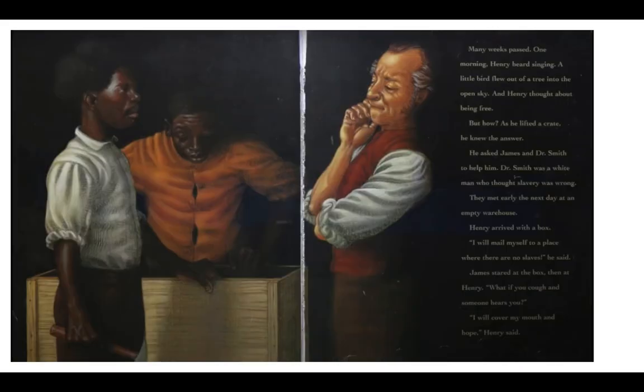Many weeks passed. One morning Henry heard singing. A little bird flew out of a tree to the open sky, and Henry thought about being free. So we see two symbols here that came up again and again. One, the bird, that's a new one that shows up multiple times, and then singing again. But how? As he lifted a crate, he knew the answer.